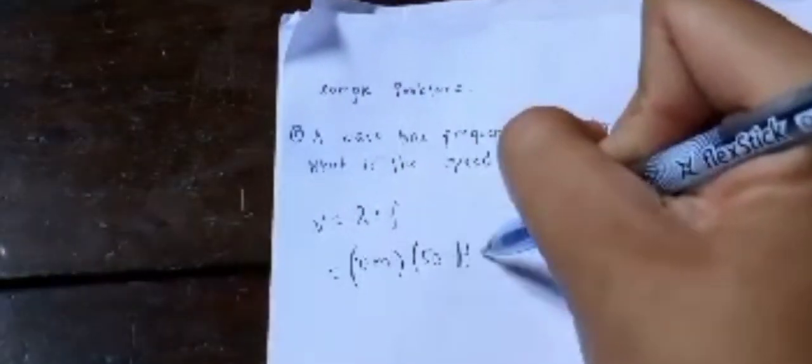Using the formula, wave speed is equal to wavelength times frequency. Substituting the given, 10 meters times 50 hertz, multiply, is equal to 500. Since the unit of wave speed is meter per second, we will write here 500 meter per second.